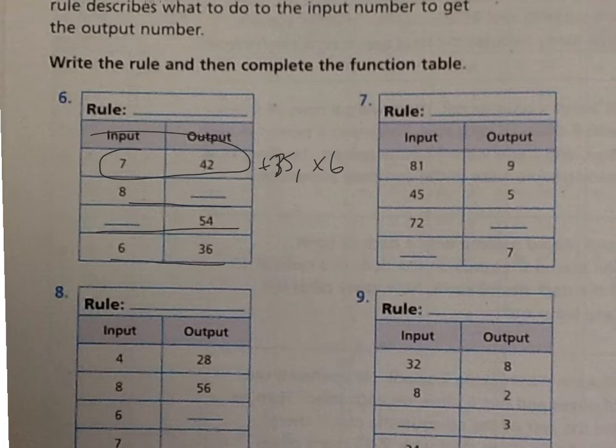But here is another one completed for you. So would this be 36 plus 35, or would this be 6 times 6? Hopefully you can tell that it would be 6 times 6. So the rule is times 6. If that's the rule, now we do 8 times 6 is 48. And then we do 54 divided by 6, which gives you 9, because if we're going backwards, you have to divide.